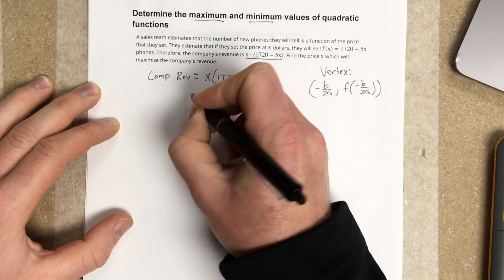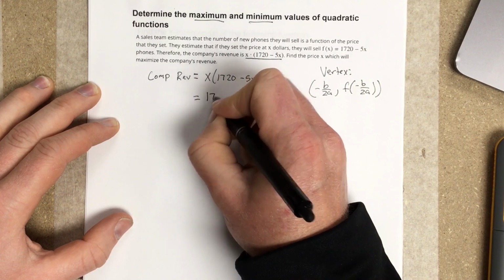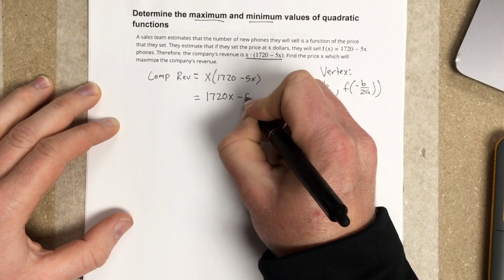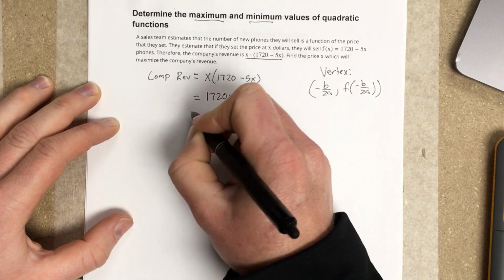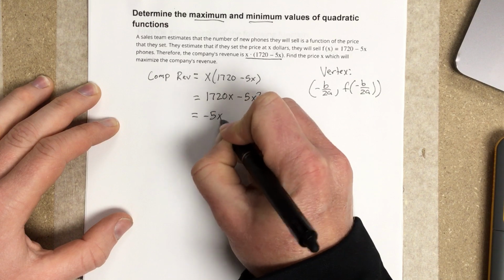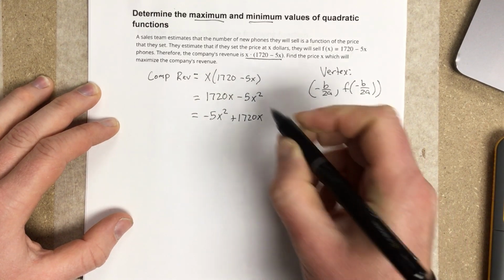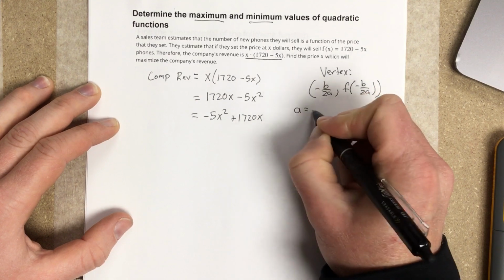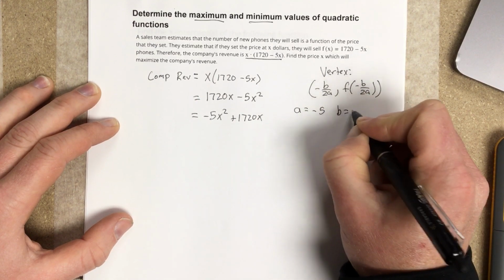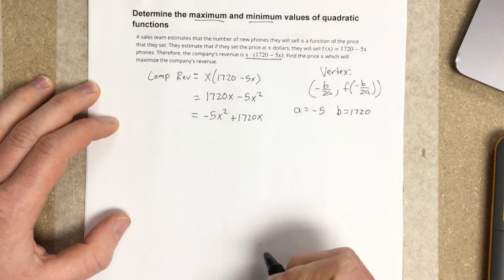So we can start by saying that equation is 1720x minus 5x squared, which I can then write as negative 5x squared plus 1720x. So my a value there is negative 5, and my b value is 1720.